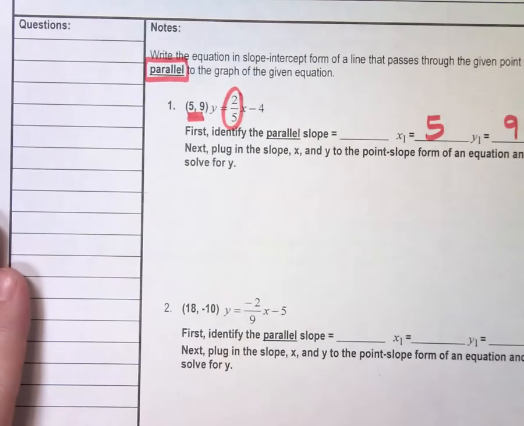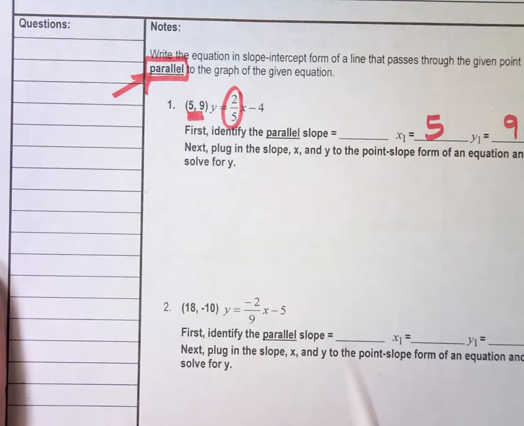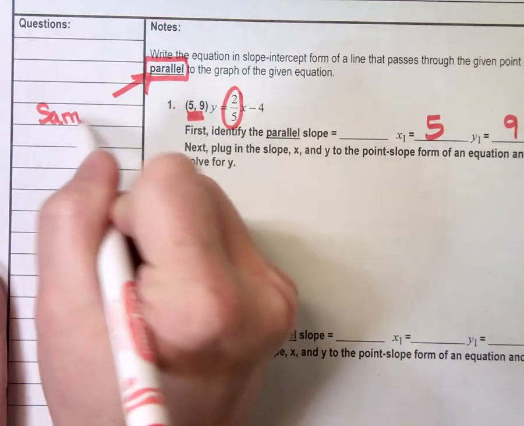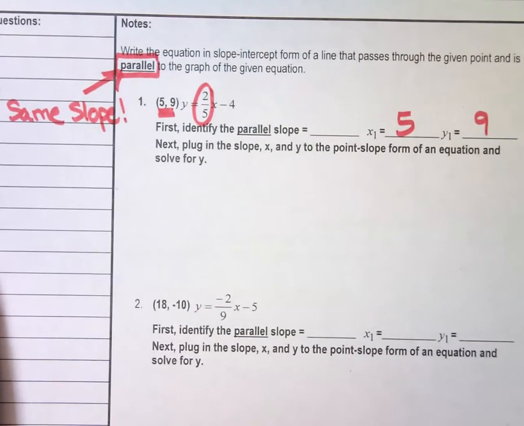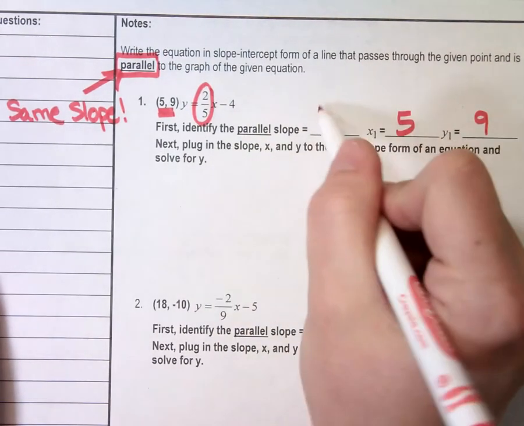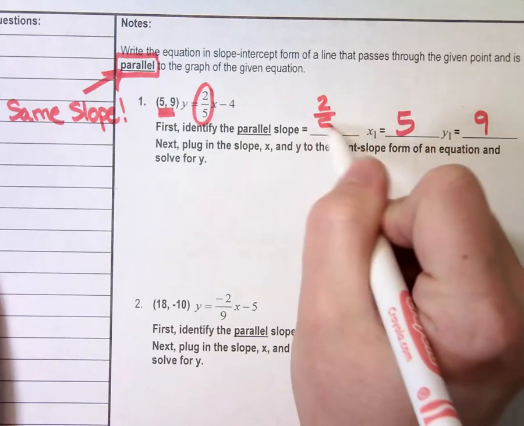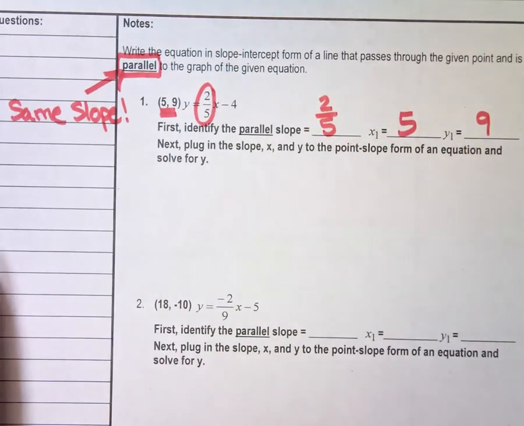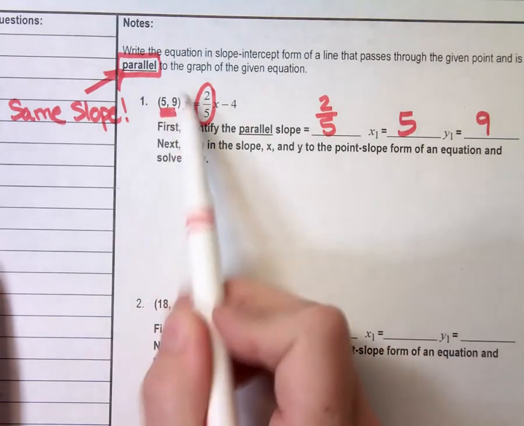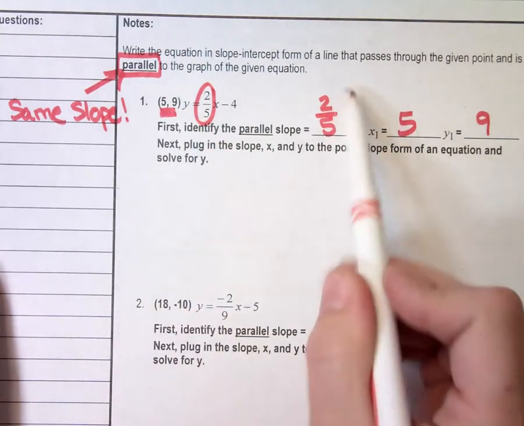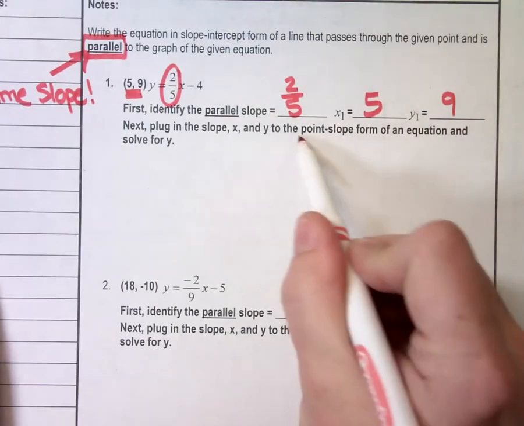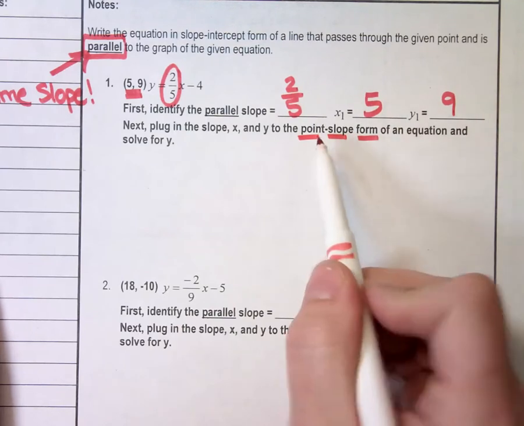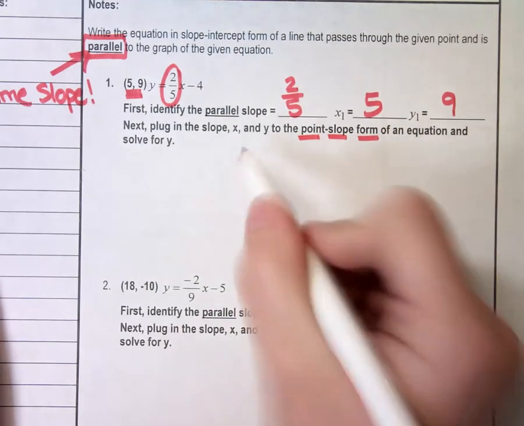Well, if I want the line to be parallel, do I want the same slope or the opposite reciprocal? I want the same slope. Parallel lines have same slope. All right, so if this line has a slope of 2/5, the parallel line will have a slope of 2/5. Okay, so now that I know what my point is, I have my point (5, 9), and I have my slope 2/5, I can write my equation. So anytime I'm given a point, I know I'm going to use point-slope form, and since I have my point and I have my slope, I'm ready to go.